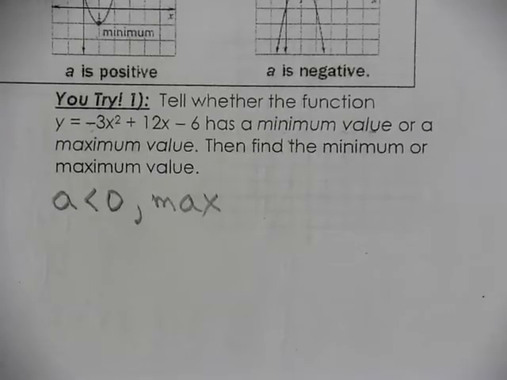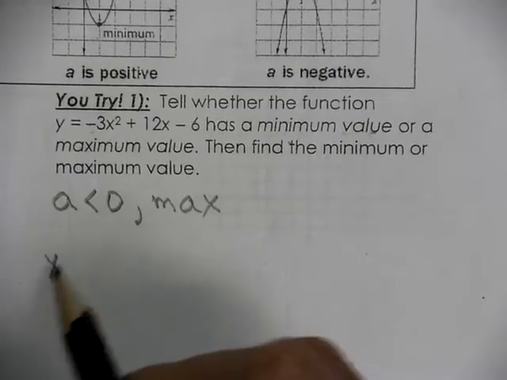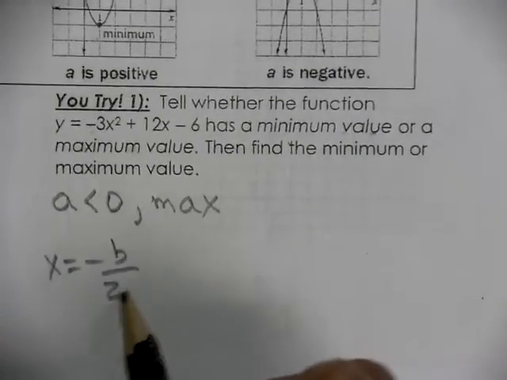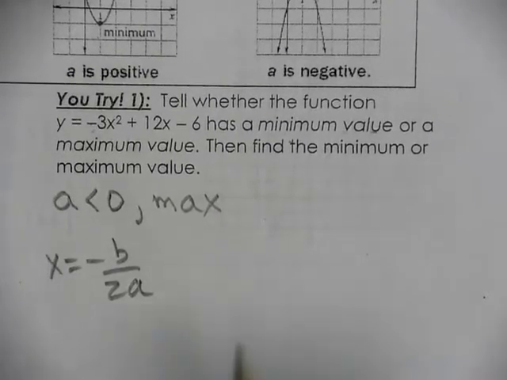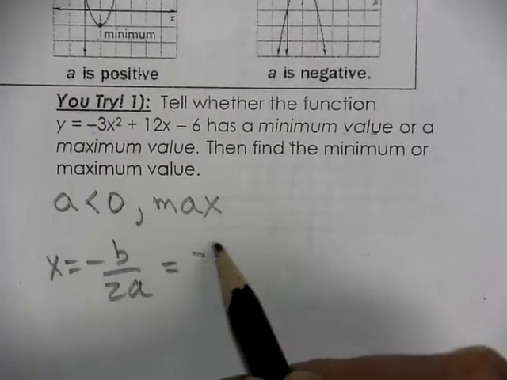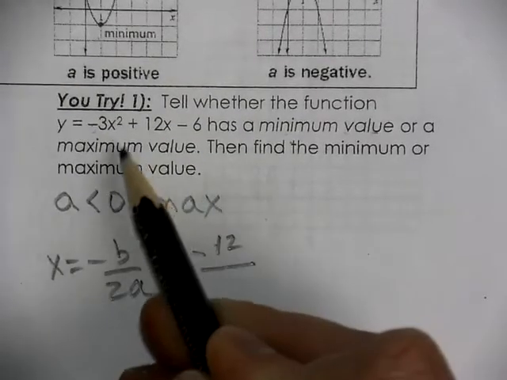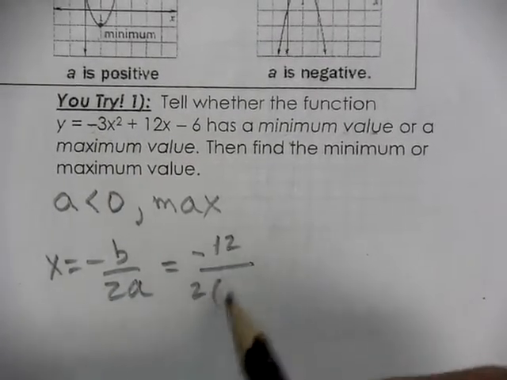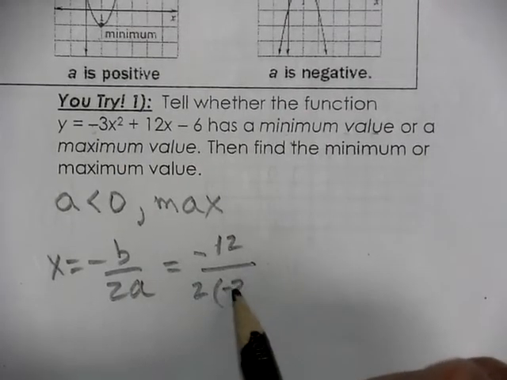And for us to calculate what this maximum value is, I'm going to use x equals negative b over 2a. So my b value is 12, so negative 12 over 2 times a, which is negative 3.